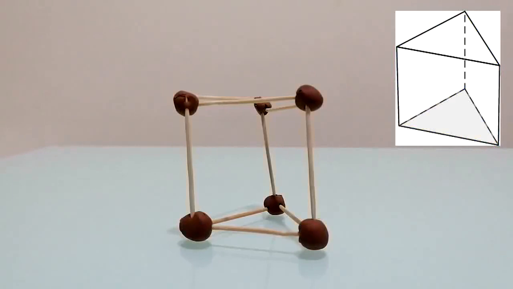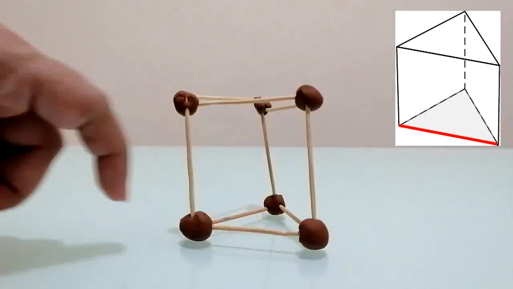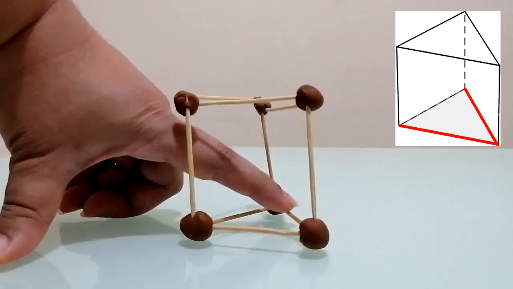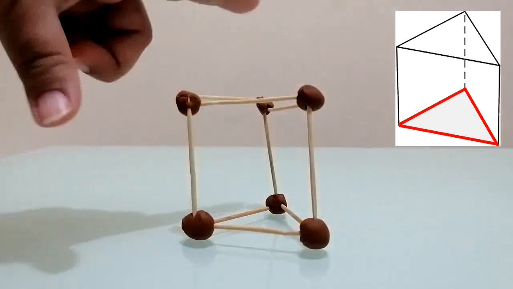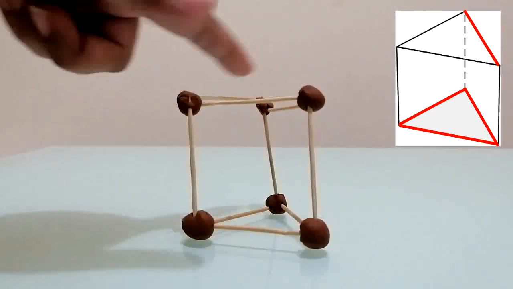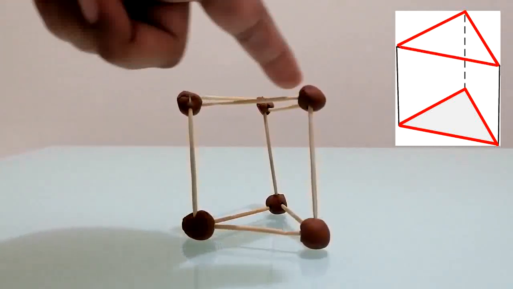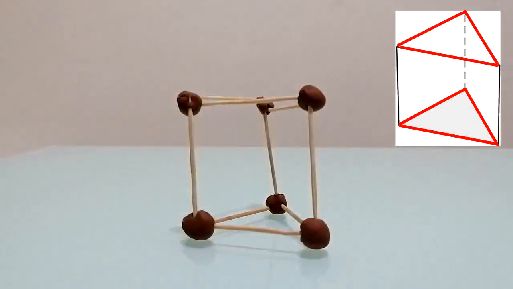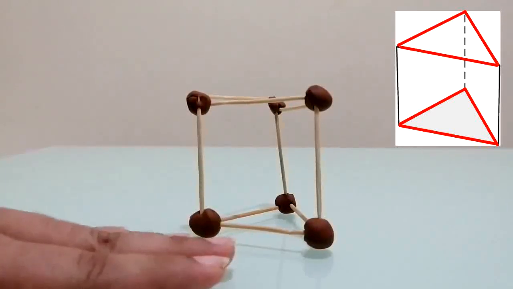Now I spoke about edges. Tell me how many horizontal edges are there? Let's count. 1, 2, 3. Alright. Similarly on top. 4, 5 and 6. So we have 6 horizontal edges. They are horizontal to this table.